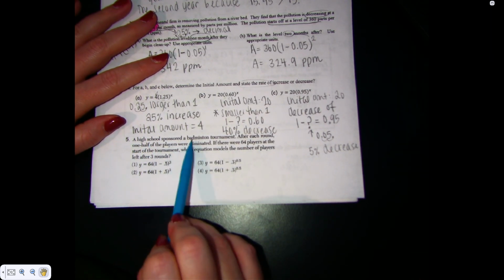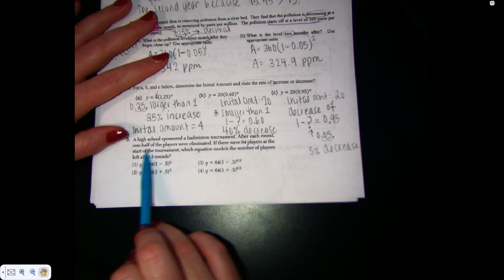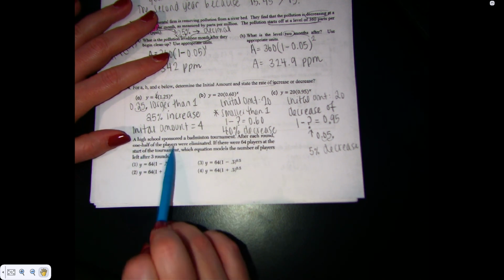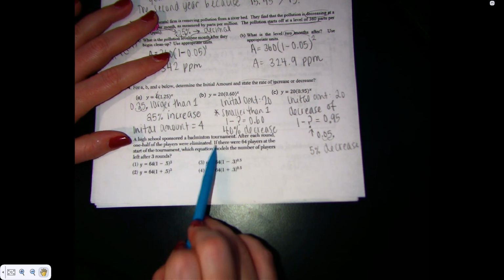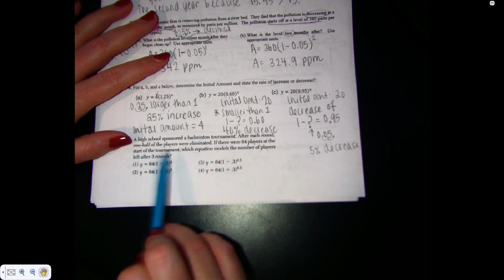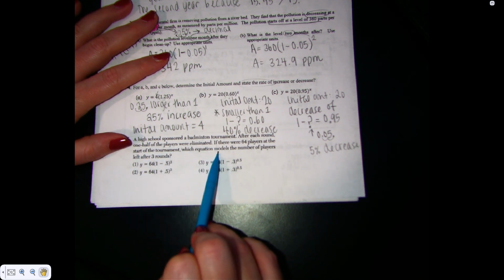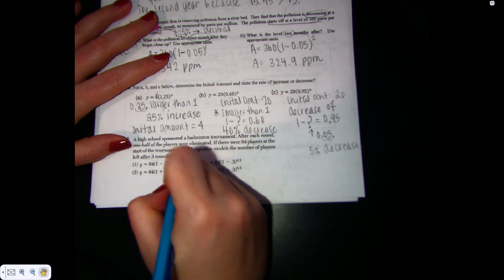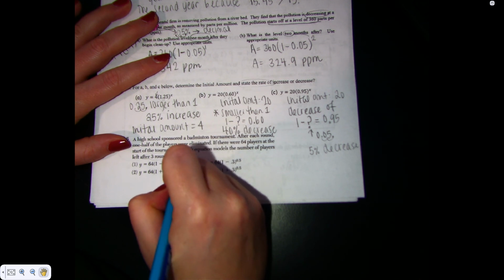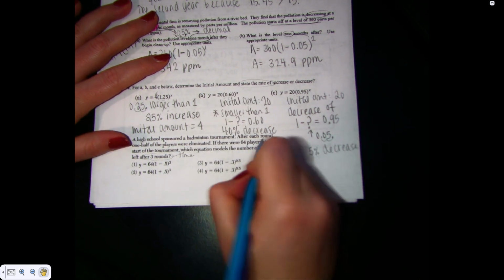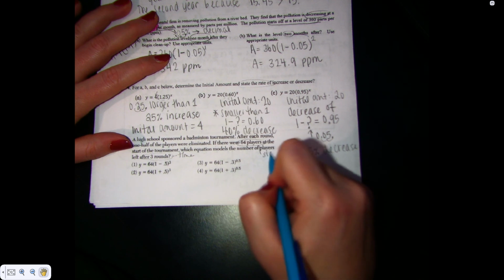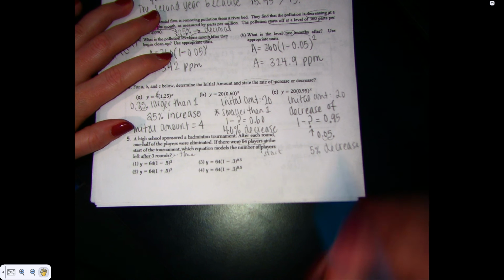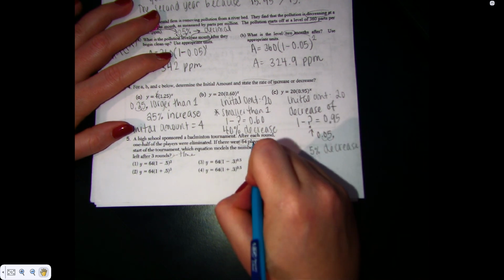Okay. Last question. A high school sponsored a badminton tournament. After each round, 1/2 of the players were eliminated. If there were 64 players at the start of the tournament, which equation models the number of players after 3 rounds? Okay, so 3 rounds is my time. That's how much time they're going to be playing. 64 players is what I started with. So that's who starts in this round robin. So let's eliminate some things here. So 64 players is what I start with.